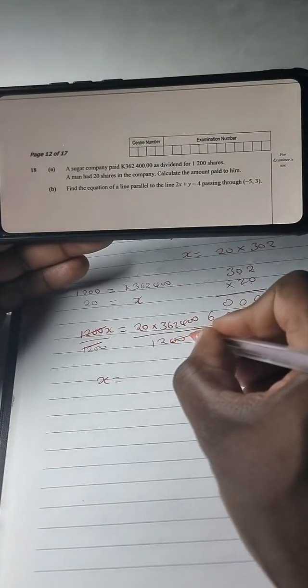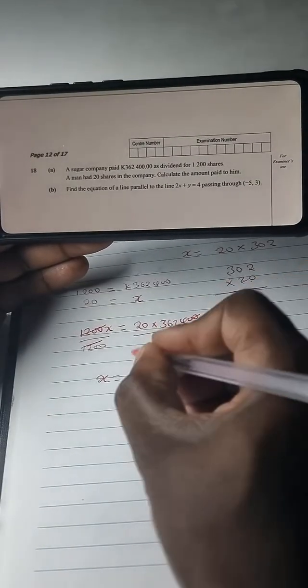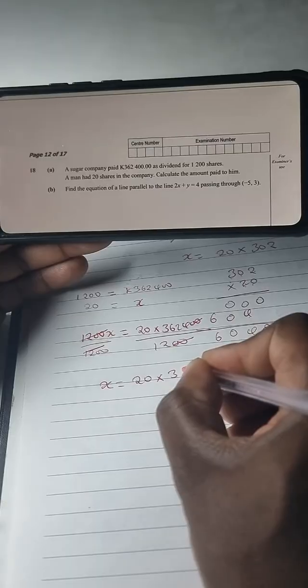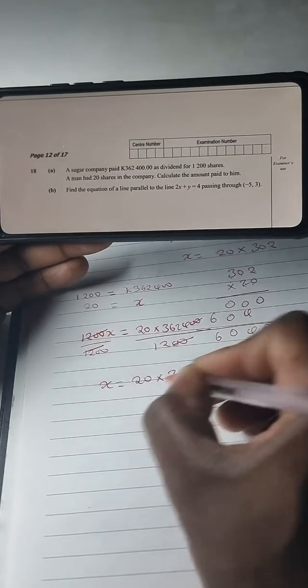the zeros are cancelling. So now I'll remain with 20 times 3,624 divided by 12.